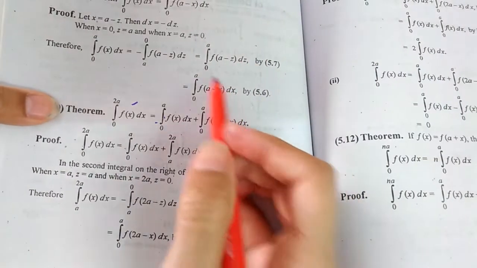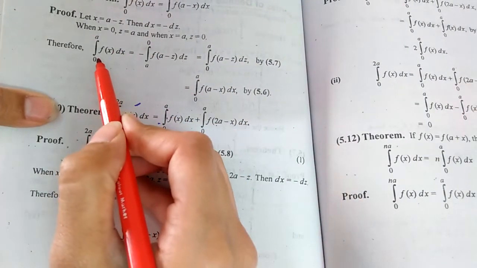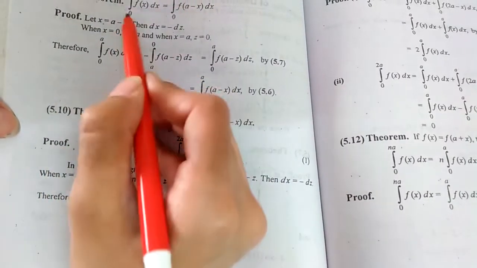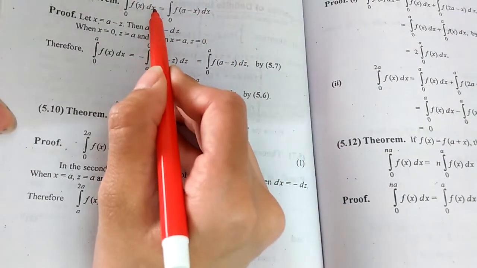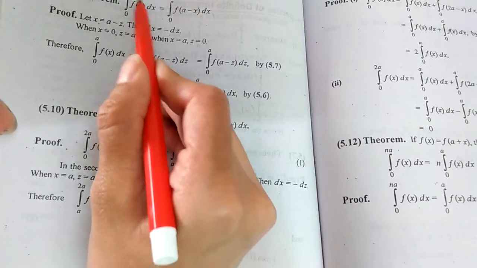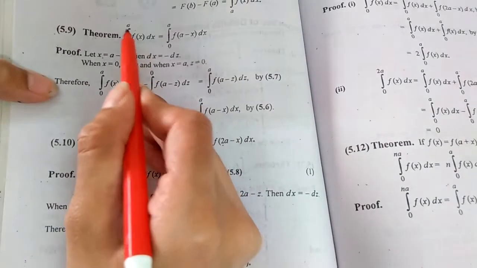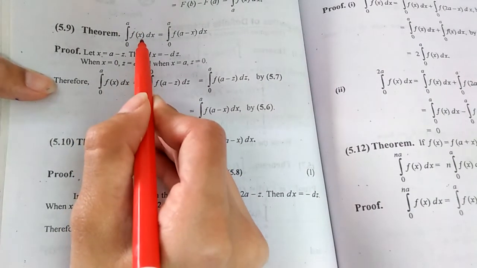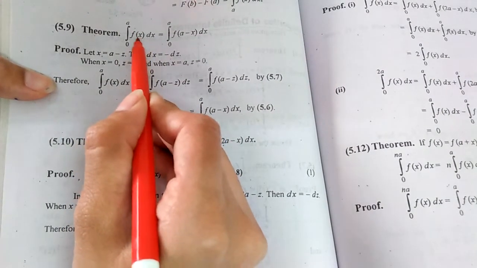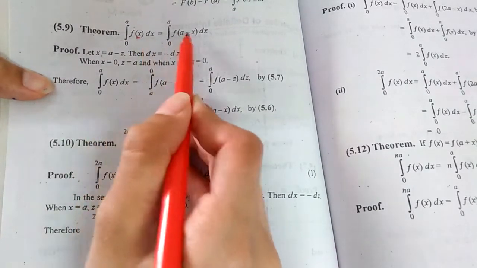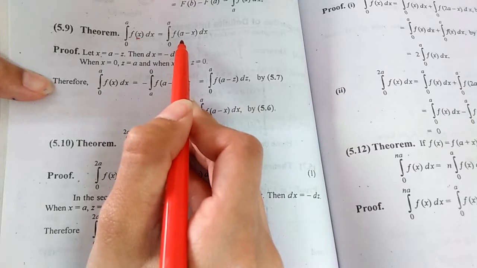We know that if we have the integration from 0 to a f of x dx, we can replace our f of x with a minus x, this upper limit minus x. We can replace this x with upper limit minus x. Both the integrals will have the same answer.